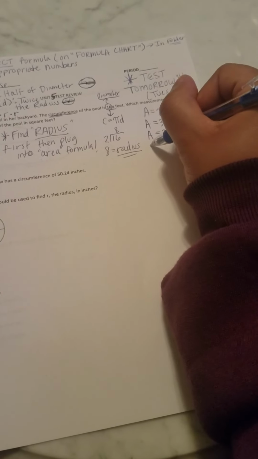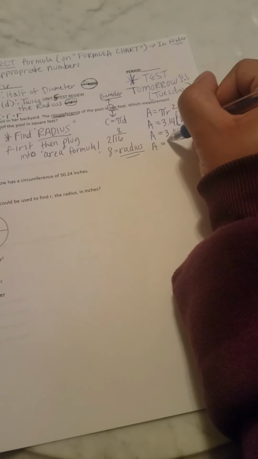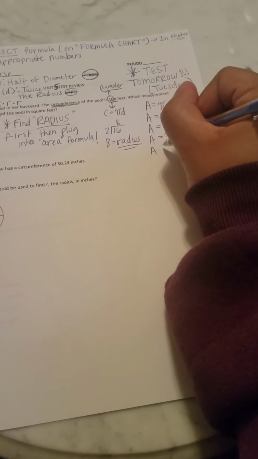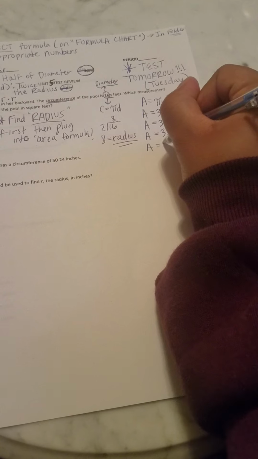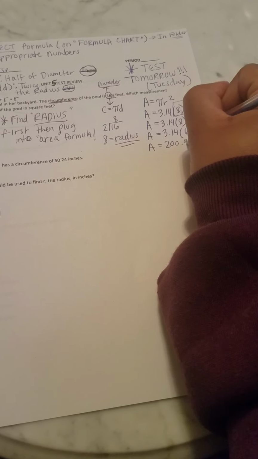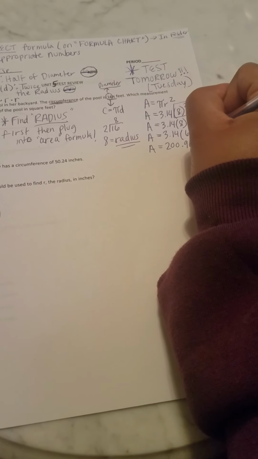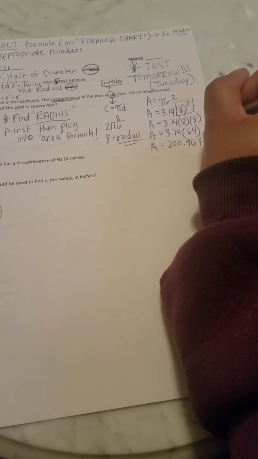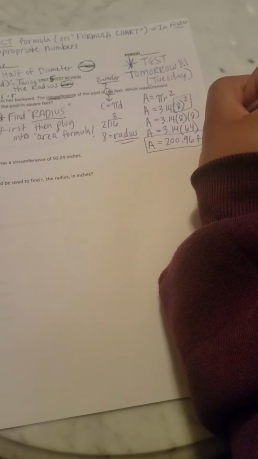All right, so A equals, you still have your 3.14. Then you got to figure out what is 8 times 8, which is 8 squared, and that is 64. Okay, and if you multiply that out, you will get your answer, which is 200.96, and then the units will be feet. And then it'll be squared because it is the area. And so that is your answer.